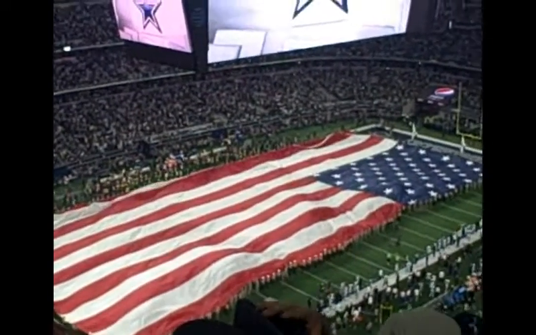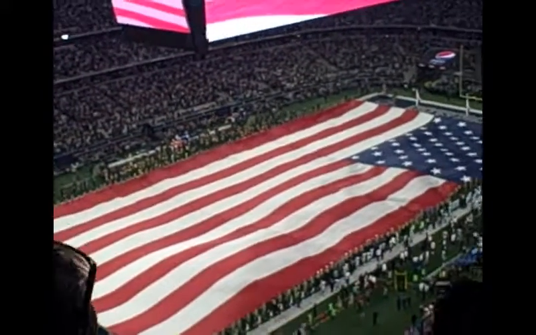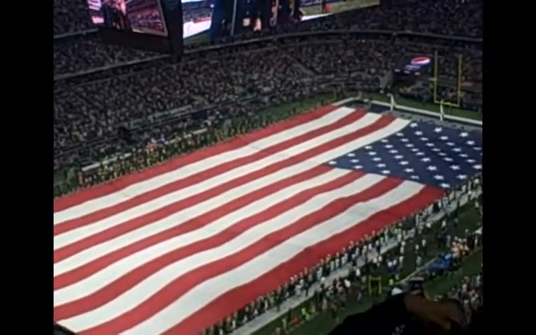Please rise for the national anthem. Presenting today's colors are members of the 1st Cavalry Division Honor Guard from Fort Hood, Texas.